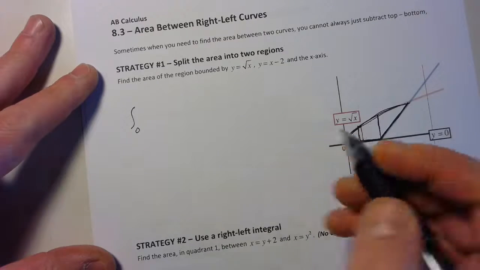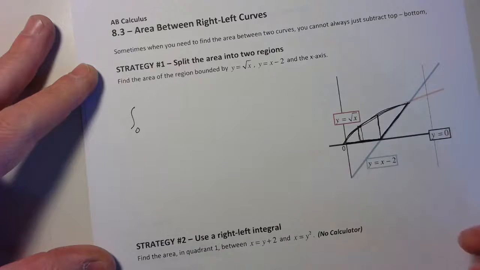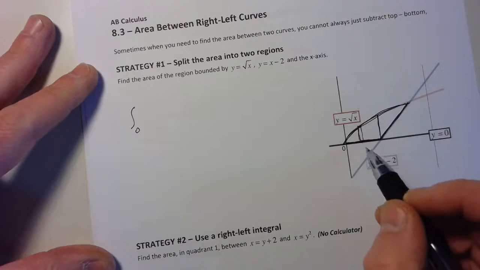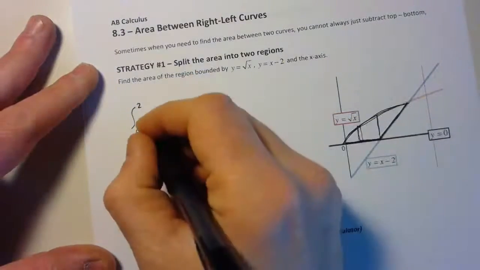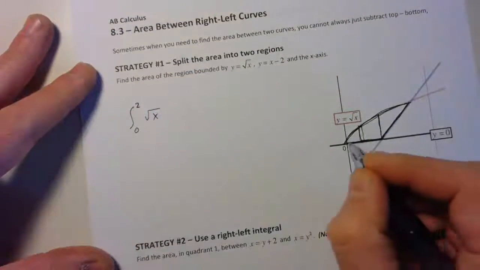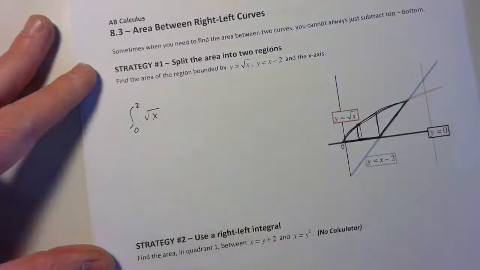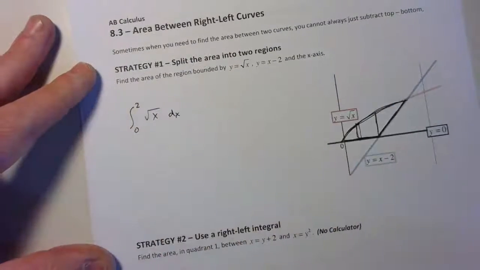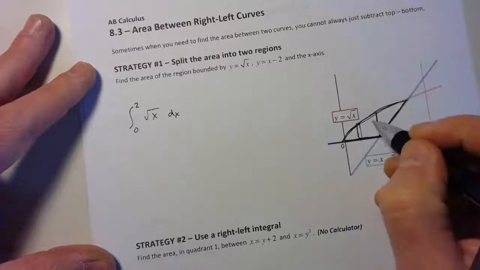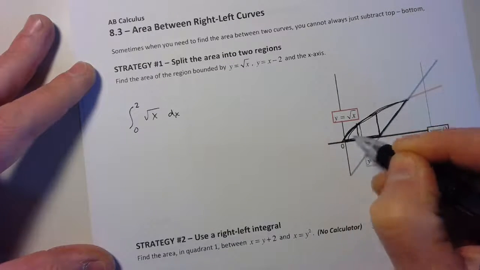So it's going to go from 0 to 2, and from 0 to 2, we're going to use our upper bound as the square root of x, and our lower bound is just the x-axis. So I don't need to write minus 0 there. I can just integrate it as is. So that's for this, and that's going to give you this.